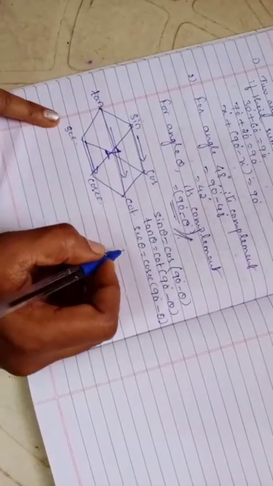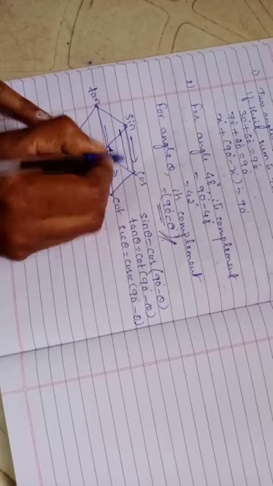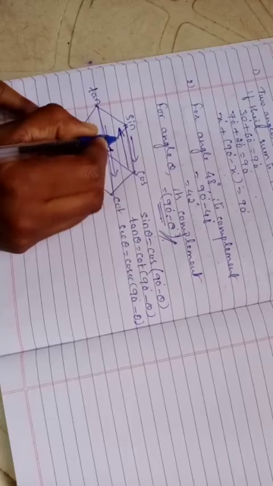And what if this arrow is drawn this way?